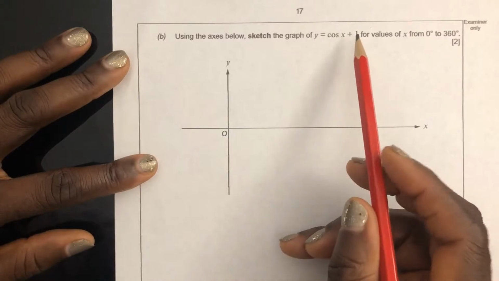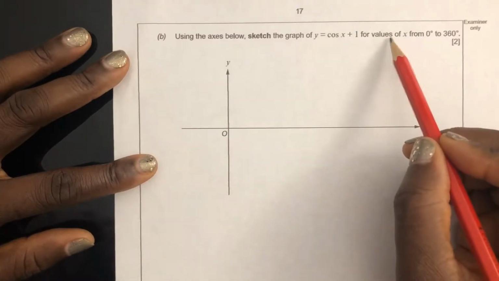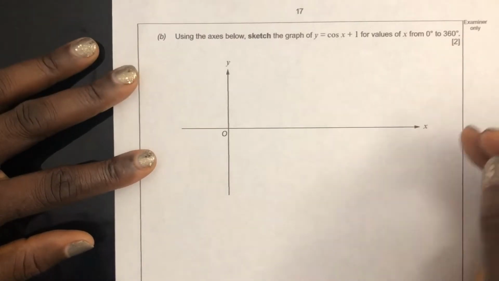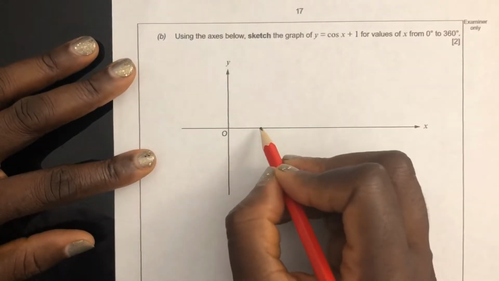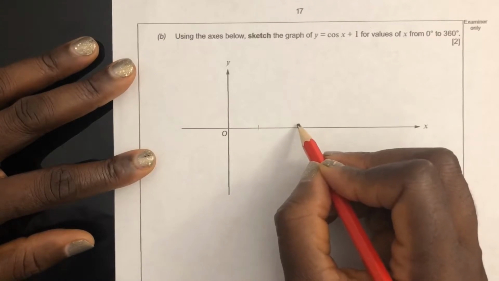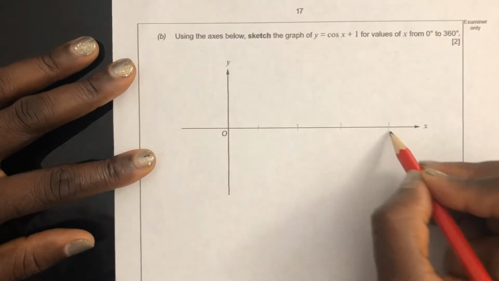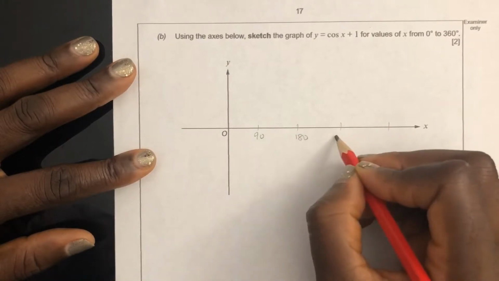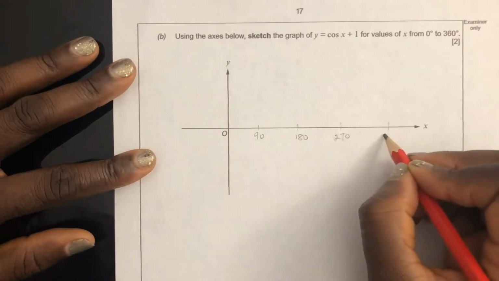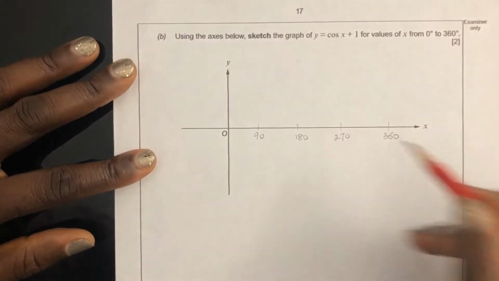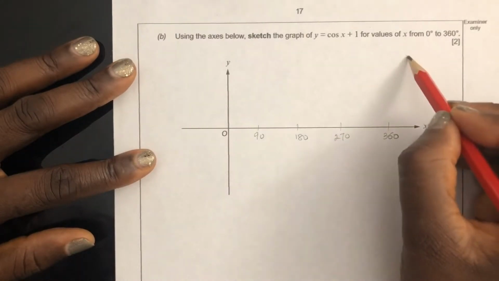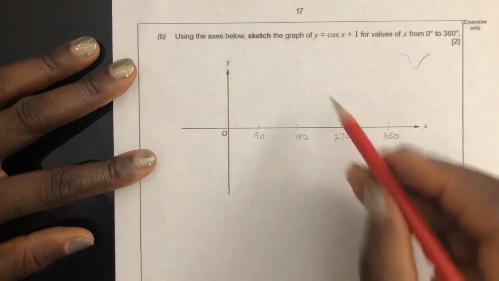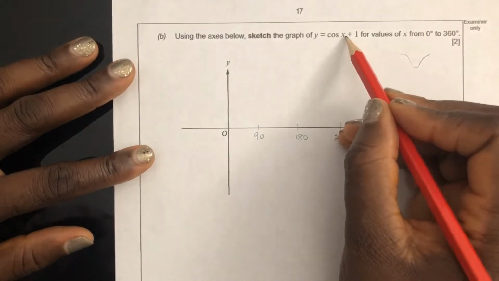to cosine x plus 1 for values of x from 0 to 360 degrees. So let's make our little markings of 0 to 360 degrees to start off with. If this is 90 here, this is 180, this is 270, and this would be 360. Remember, your cosine graph is the one that looks a bit like a bucket. But this one now is cos x plus 1.